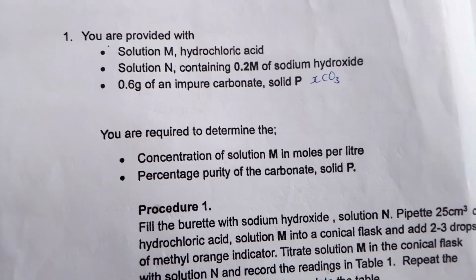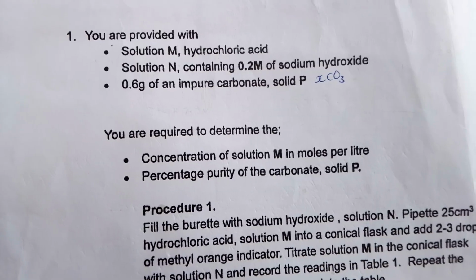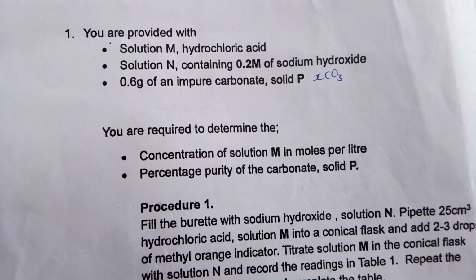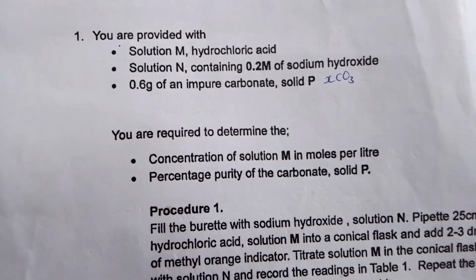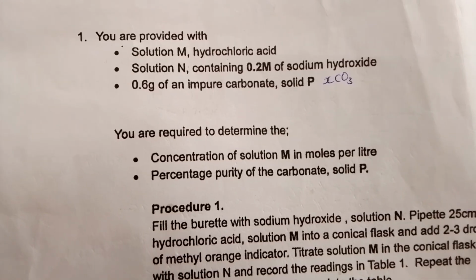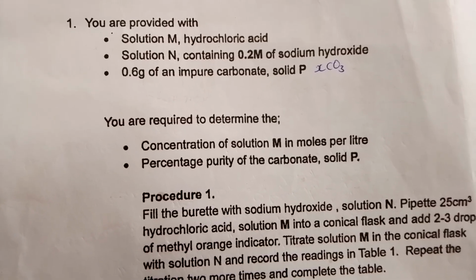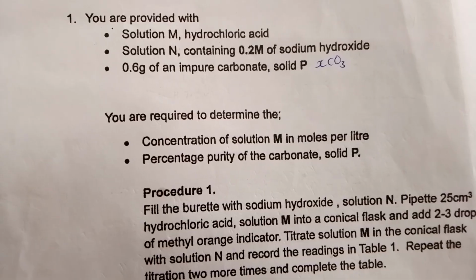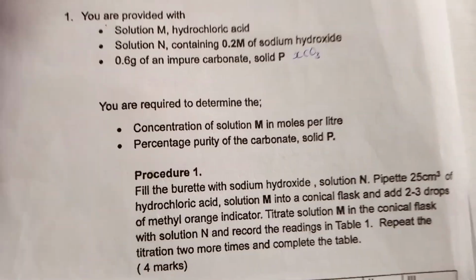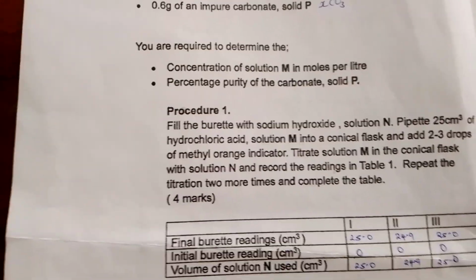You are provided with solution M, hydrochloric acid, and solution N containing 0.2 molar of sodium hydroxide, and also 0.6 gram of impure carbonate solid P. You are required to determine the concentration of solution M in moles per liter and the percentage purity of the carbonate solid P. So let me just take you through the procedure slowly as we go by.